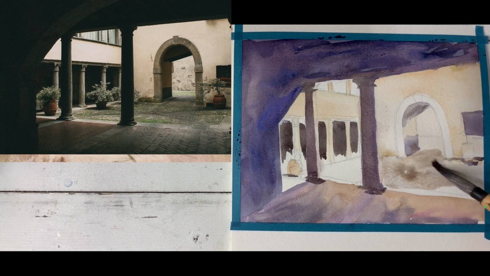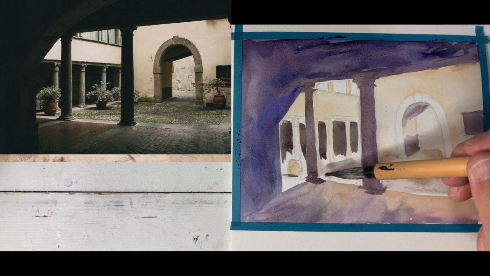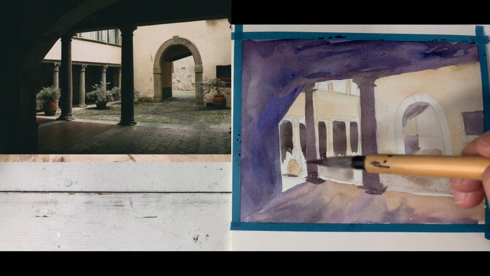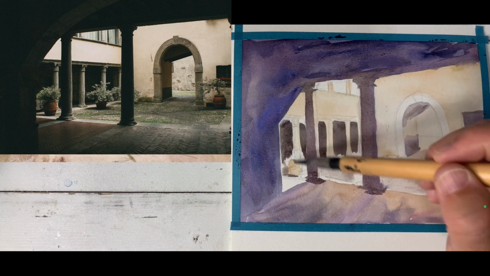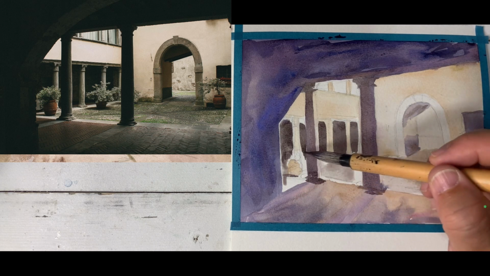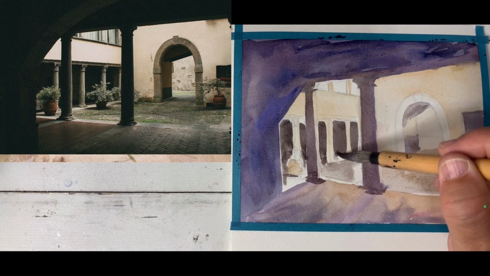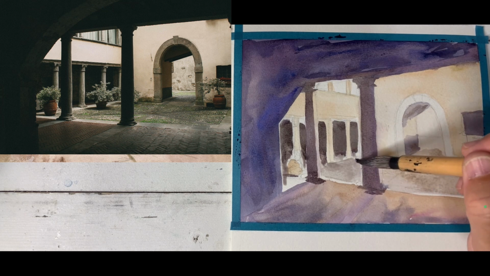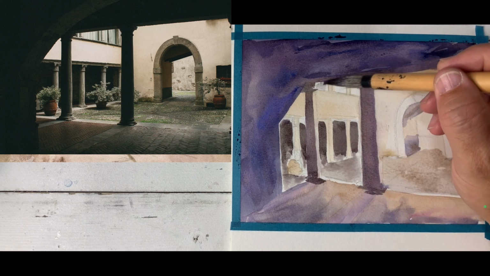Add a little extra shadow there for the break of light in the background. But it is a beautiful, beautiful, interesting light. Courtyards always, I mean, they are popular for a reason. The lighting that happens in a small area, small space, all the variations. Let's bring some of that up here as well.